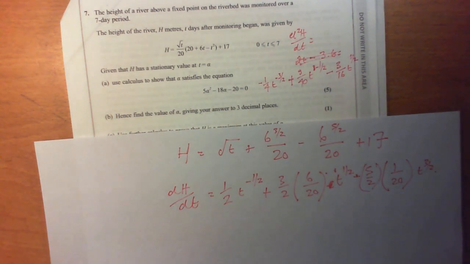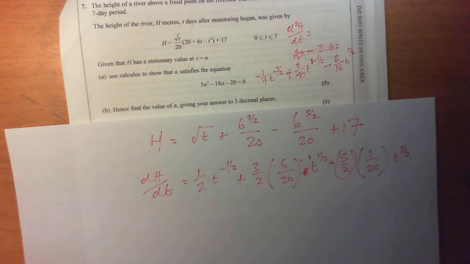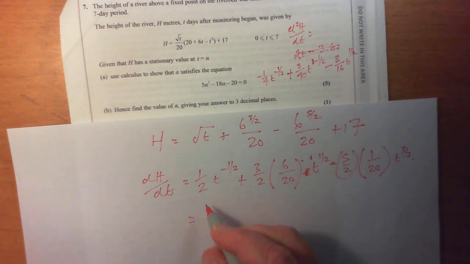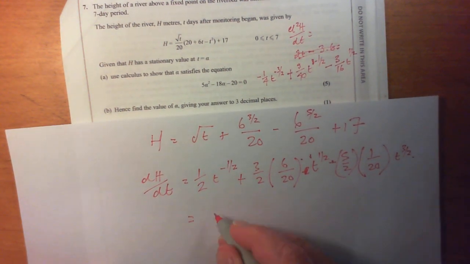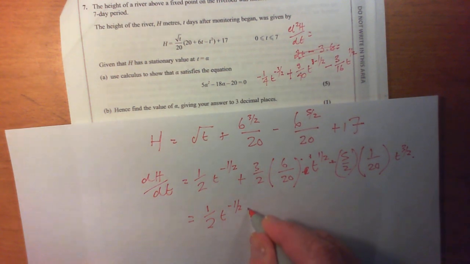And as I've always said, simplify expressions before you go further. I mean, it should be fairly obvious here that you need to simplify this. You're not going to work further with this mess. So it's a half, t minus a half, plus 9 over 20.